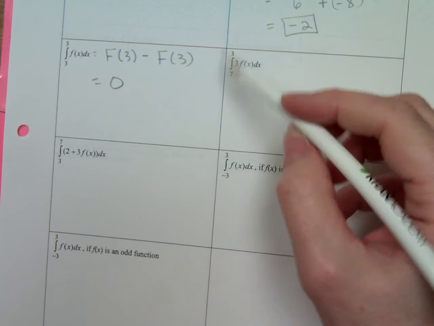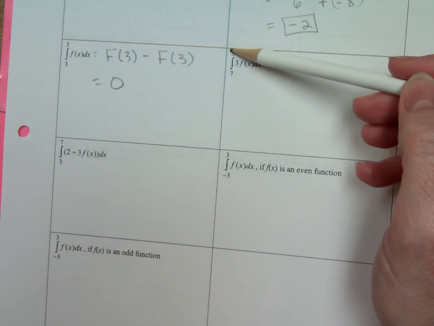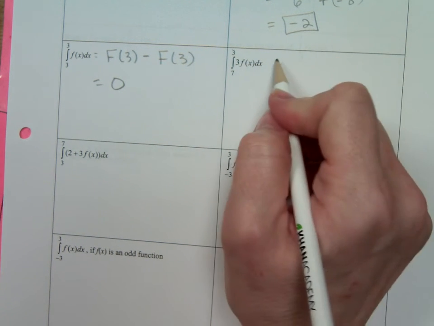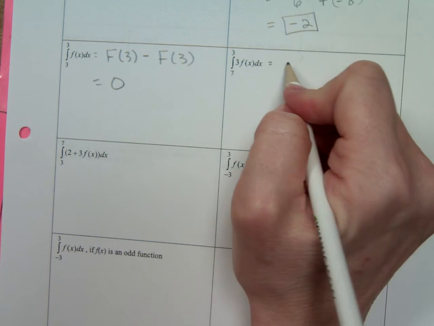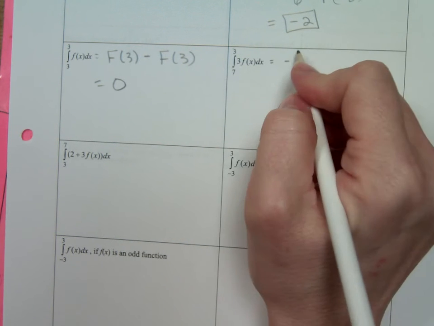We've got a couple going on right here. From 7 to 3 of 3 times f of x dx. So you would do a negative 3. Why negative 3? Because you got to swap the two values because the lesser one.